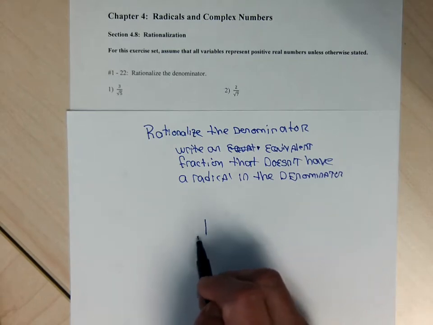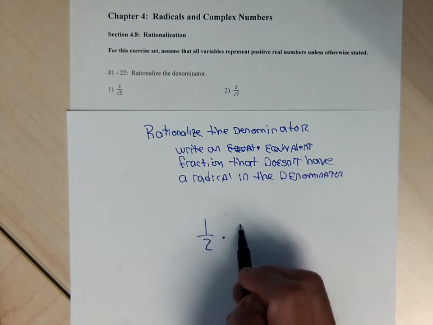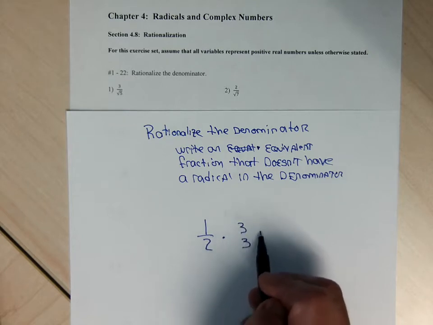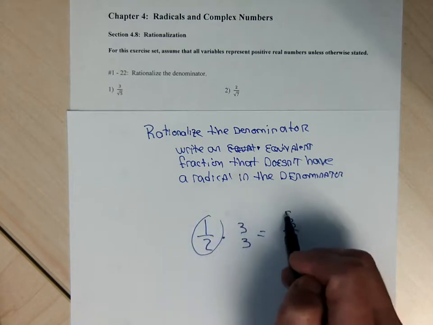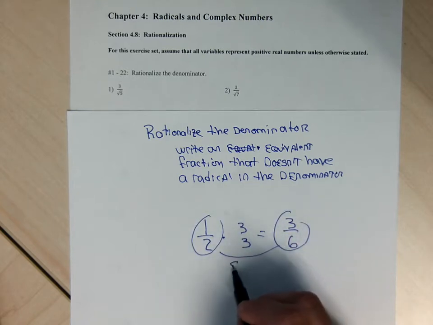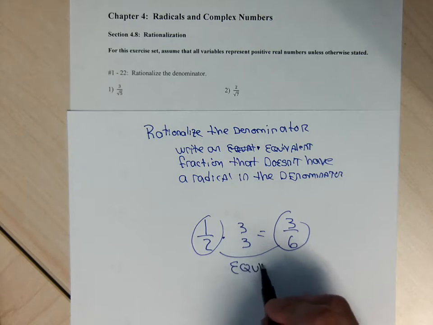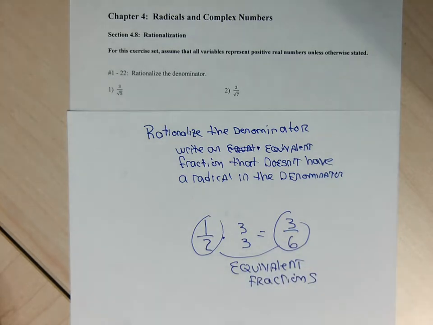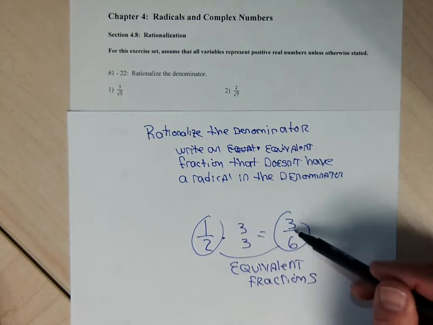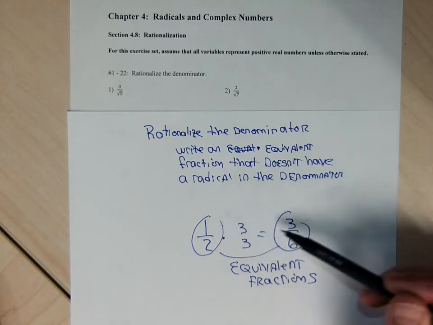Like if I had the fraction 1 over 2, if I multiplied the fraction by 3 over 3, this has nothing to do with radicals, but these two fractions are equivalent fractions. They both have a decimal expansion that's equal to 0.5. They look different, but their decimal is the same. That's more or less what we're going to do in this section. We're going to multiply by a fraction to change a fraction to an equivalent fraction, fractions that are equal to each other.